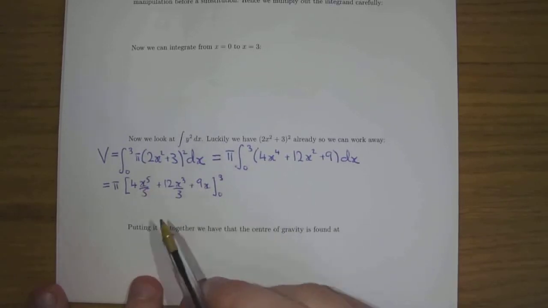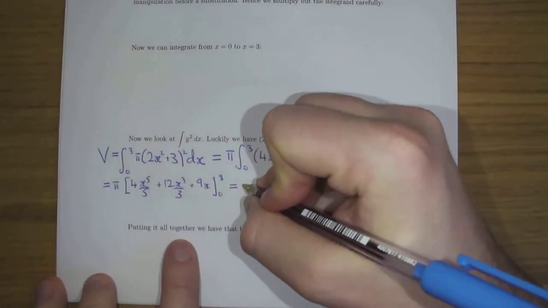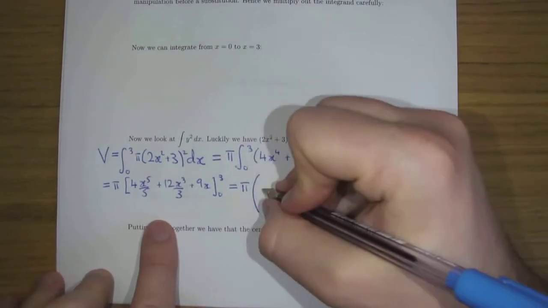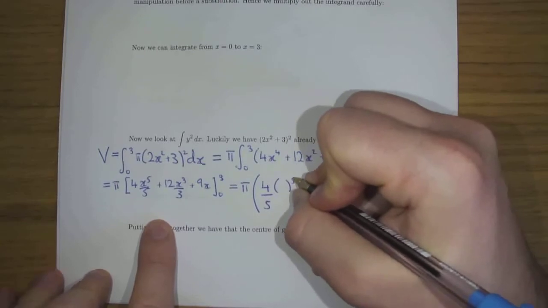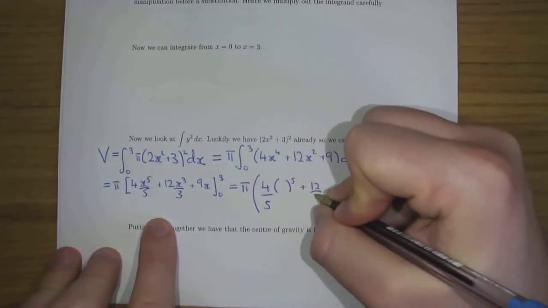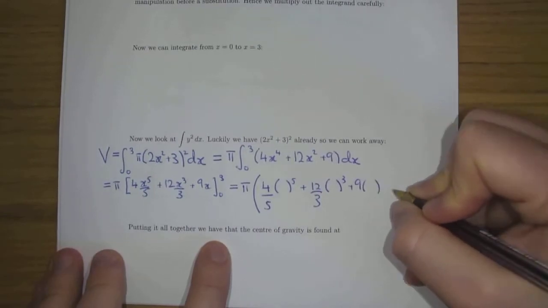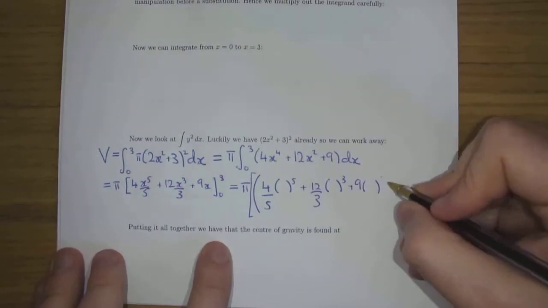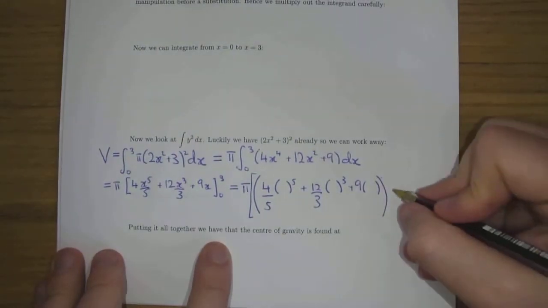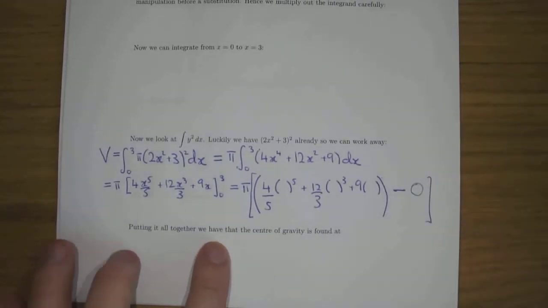If this was a cos x or an e to the x, it's a different story, but it isn't. So I'm just going to substitute in the top limit. So 4 fifths 3 to the 5 plus 12 thirds 3 cubed plus 9 by 3. And I'm just going to say, now the pi is out there, minus 0, because I know it's going to give me a 0.